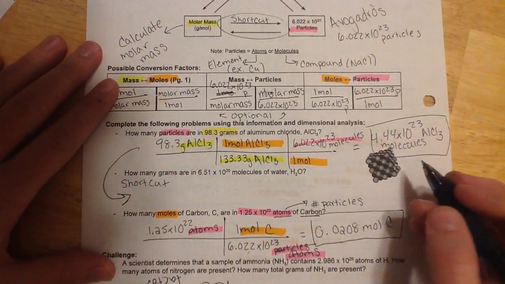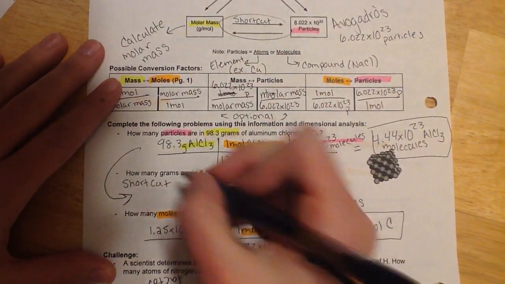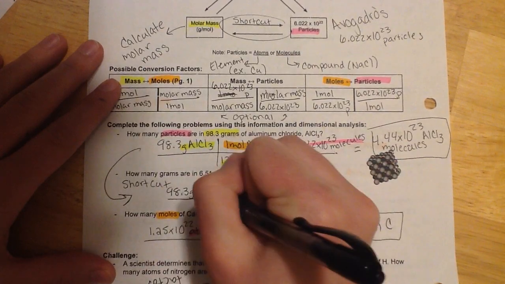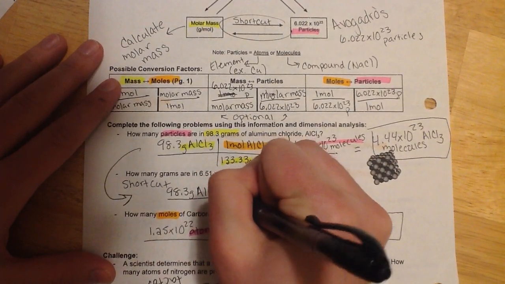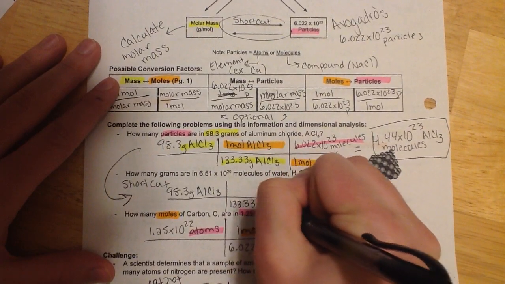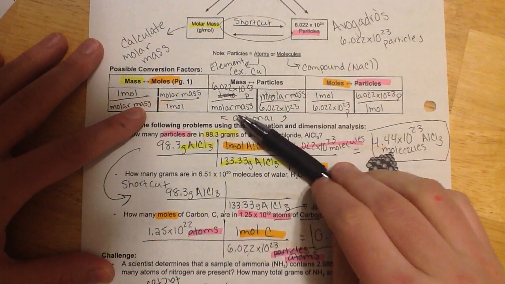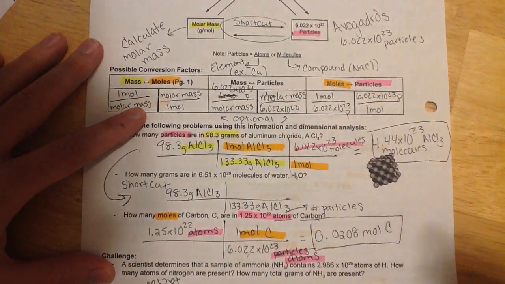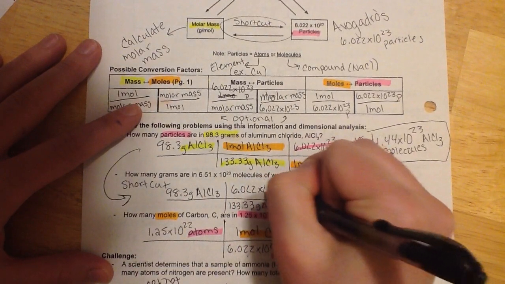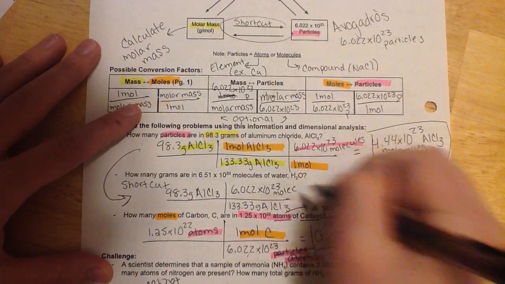Okay, so the way I would do this with the shortcut, just going straight from here to here, is by starting the same way. 98.3 grams AlCl3, and then I'm going to keep the molar mass on bottom, AlCl3, and I'm going to cancel out these guys and not use it, and I'm just going to put the 6.022 times 10 to the 23rd molecules on top.